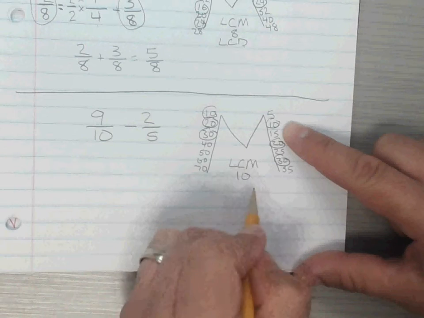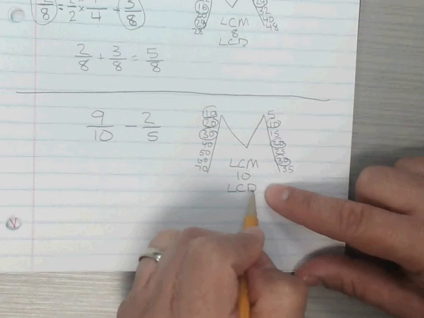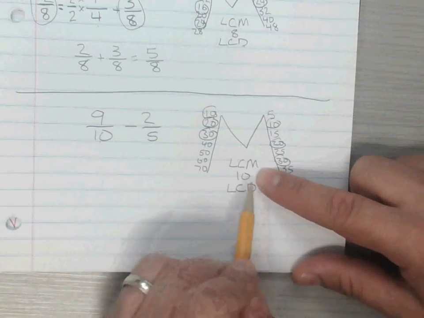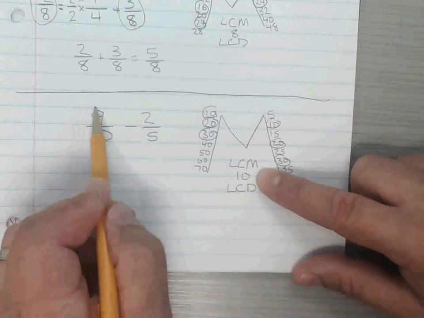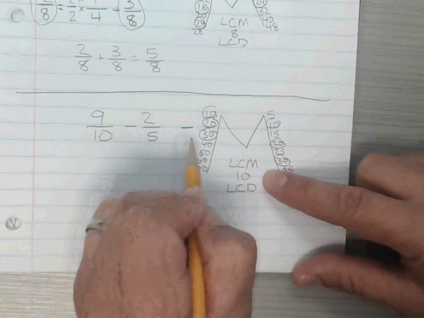And what is 10 going to become? He's going to become my new denominator. Well, again, look at there. I want 10 to be my denominator. Well, I've already got a tenths. So I'm going to leave him there. And the only one I have to change is my 2/5.